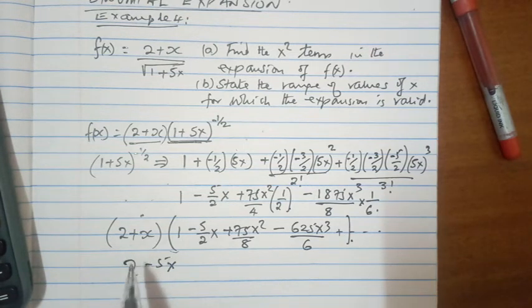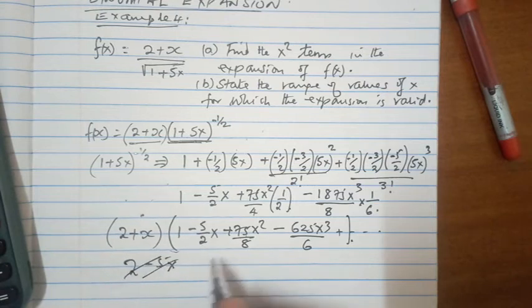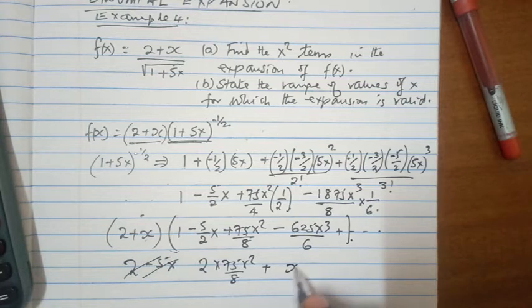So to me, it would have been easier to have 2 times this, which is 2 times 75x squared over 8. That is one term. And then we have this times this, x times minus 5 over 2x, because that is the other term that is going to have the x squared also.